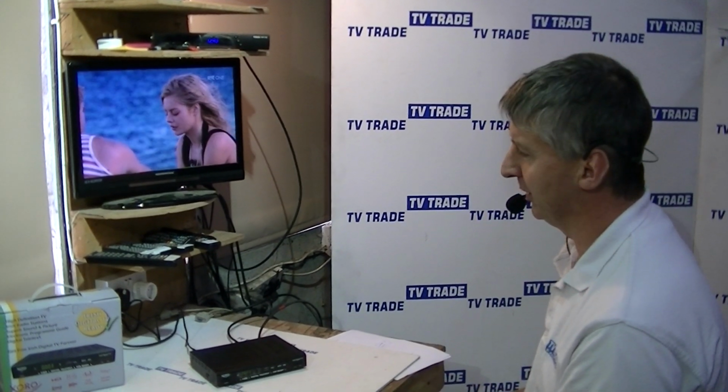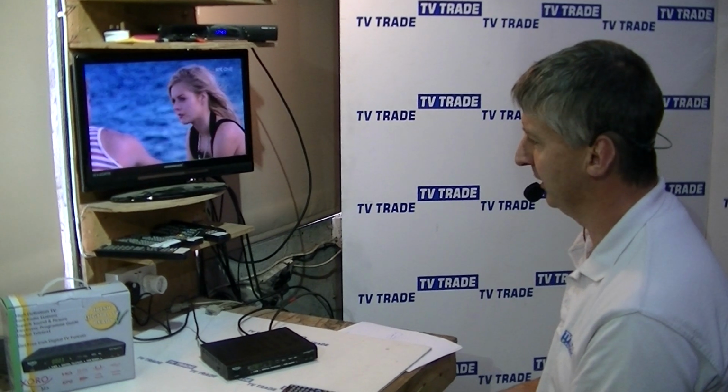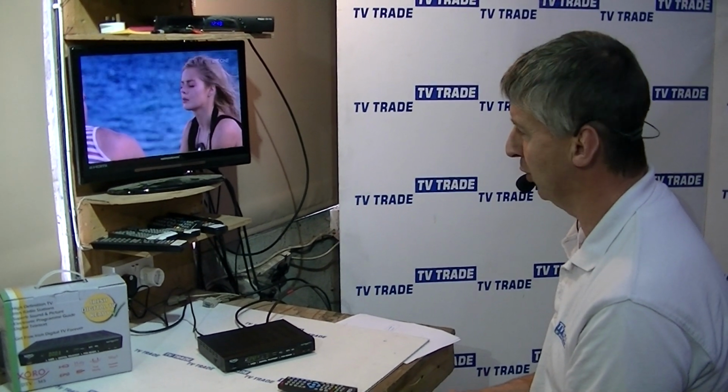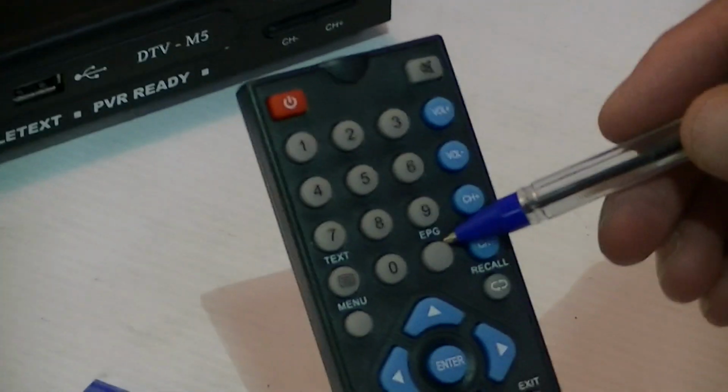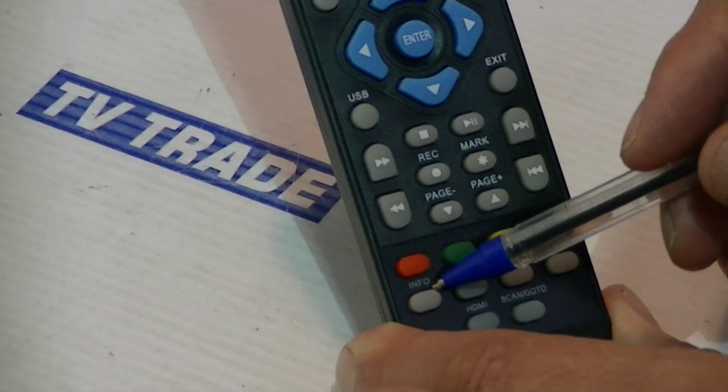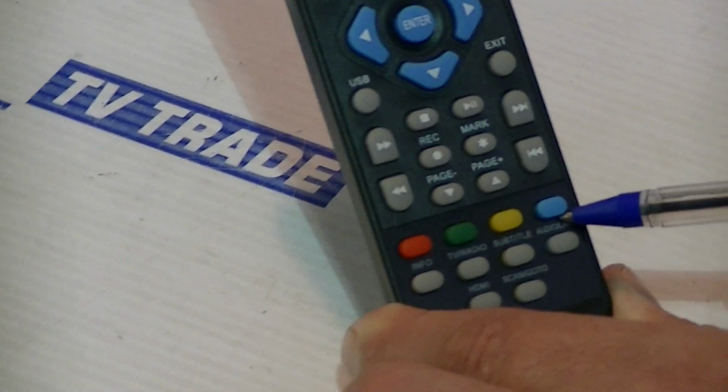I want to give an overview now of some really great features that come on the DTV-M5 Irish Digital TV receiver. And it's namely the EPG, which is the electronic program guide, and also the information facilities on it. Okay, so just in terms of remote control, the buttons we'll be using will be the EPG button, which is here, and also the information button, and we'll also be using these color-coded buttons here.